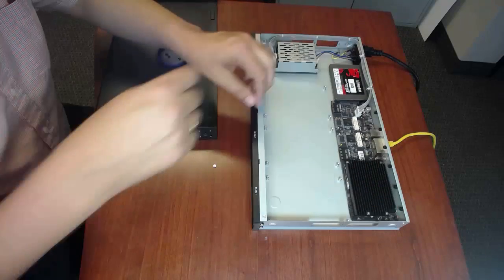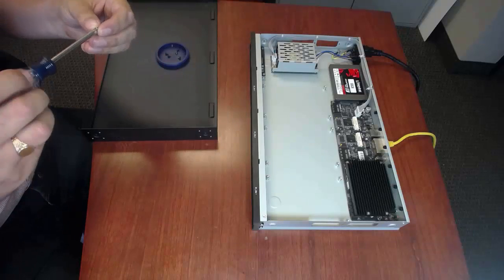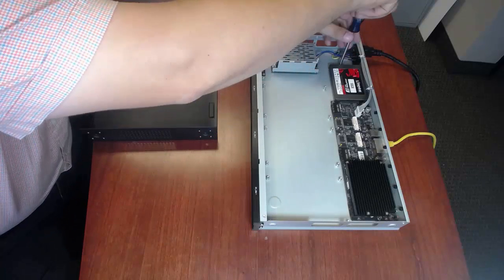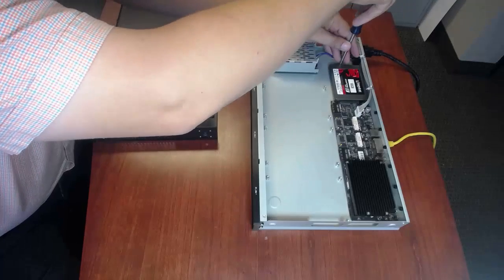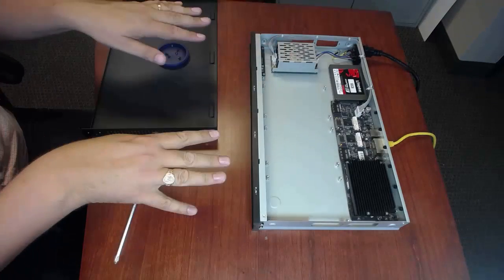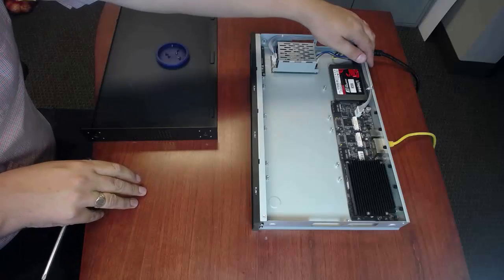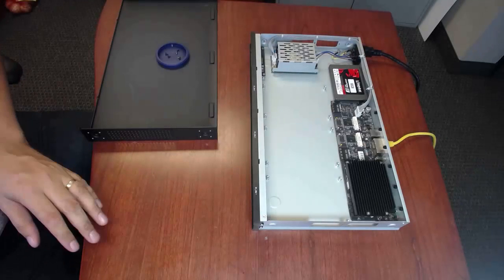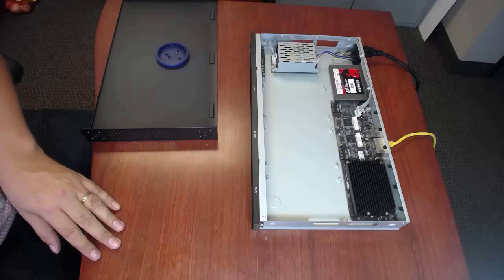Now there is a screw hole at the back here, and that's to secure the drive, and so we simply go in like that. Now once this is done, we want to put the cover back on and then turn the power on, and then we'll go through formatting and configuring this drive.